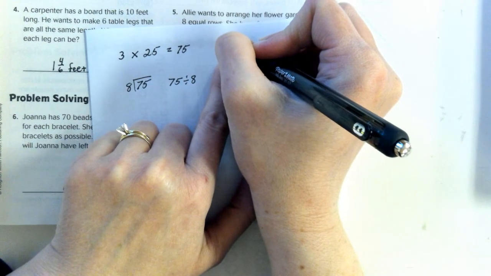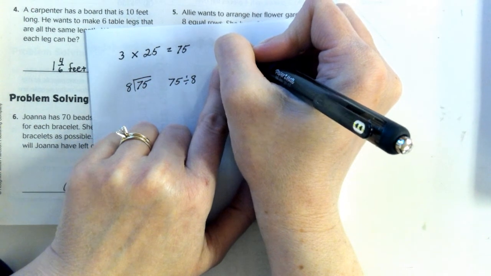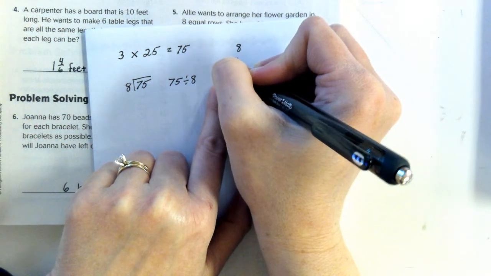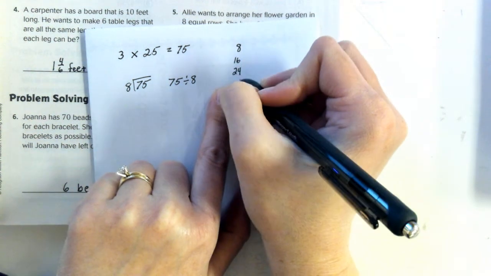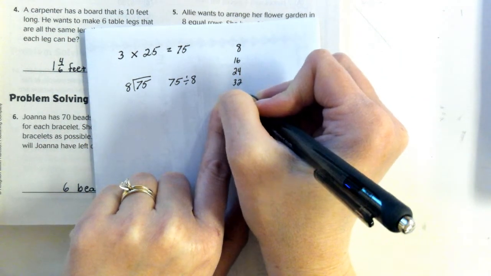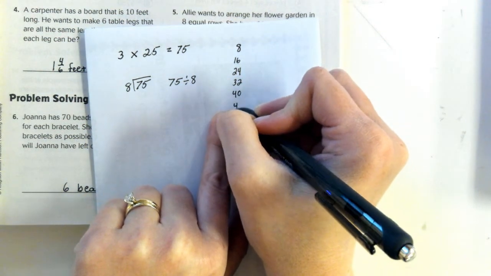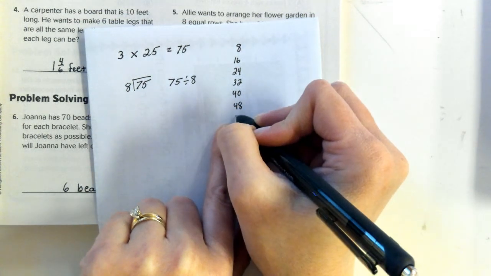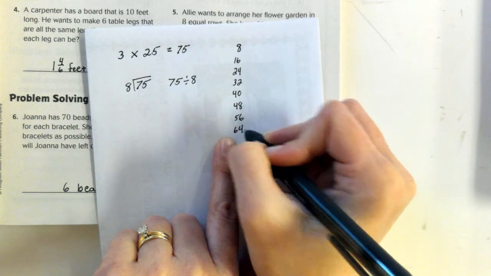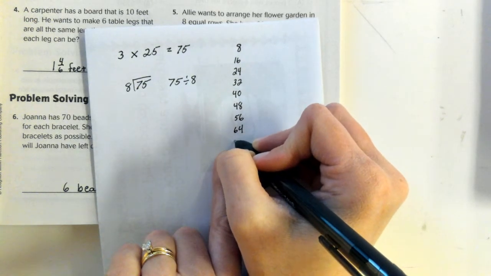So let's count by 8 to see how many packages of markers I'm going to need. So 1 package will give me 8, 2, 16, 3, 24. 4, 32. 5, 40. 6, 48. 7, 56. 8, 64. 9, 72.